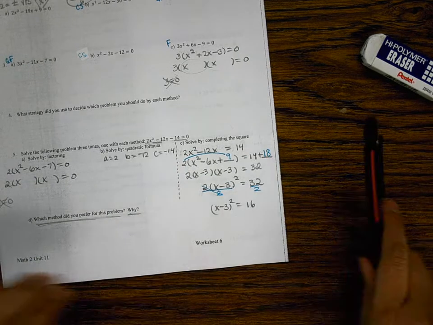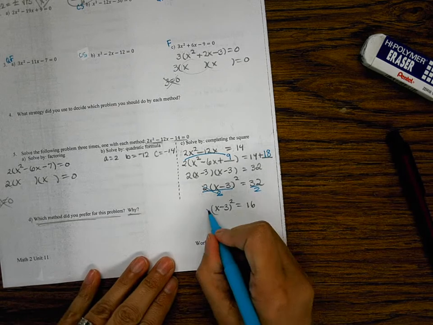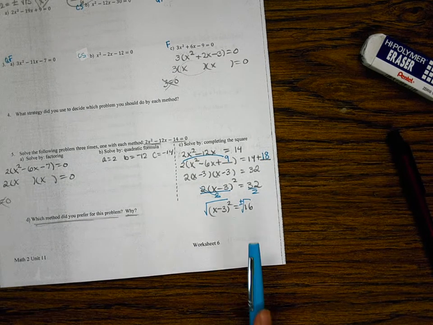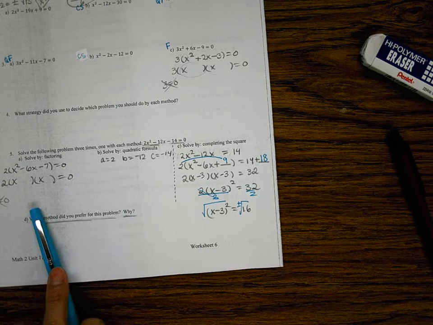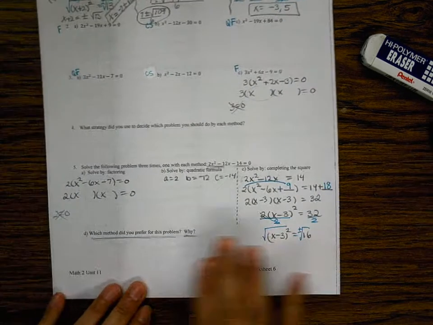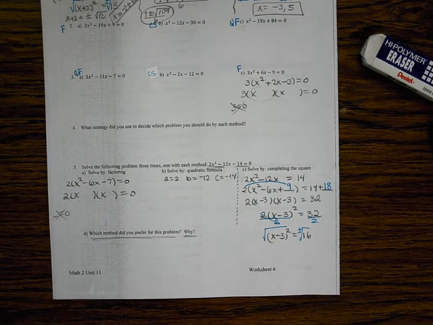And then I'll let you guys finish from there. Square root, plus or minus, move things over. You should get two numbers here, same 2 numbers there. Same 2 numbers every single time. Okay. And after you've done all three, you choose which one you like best.